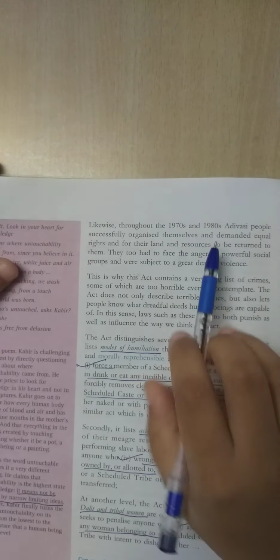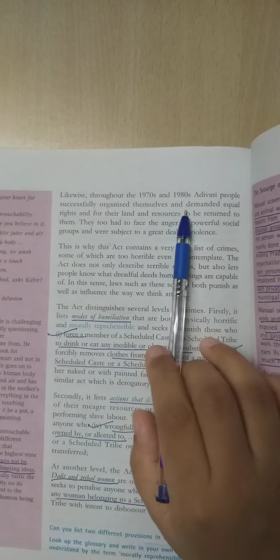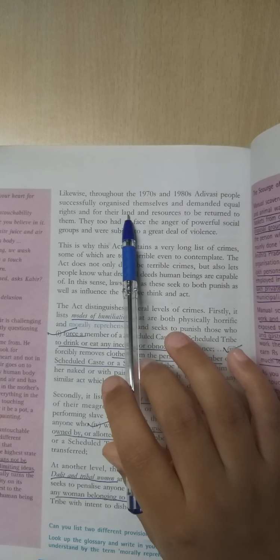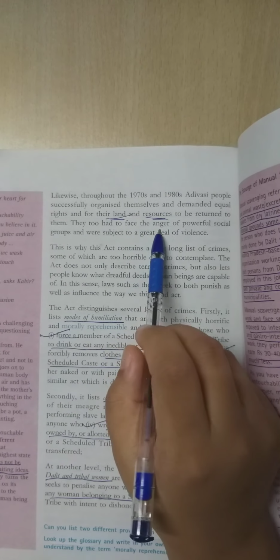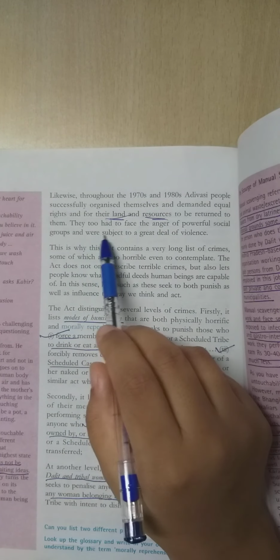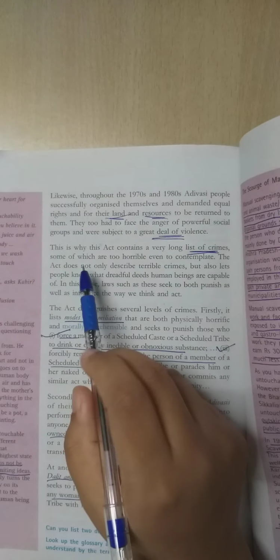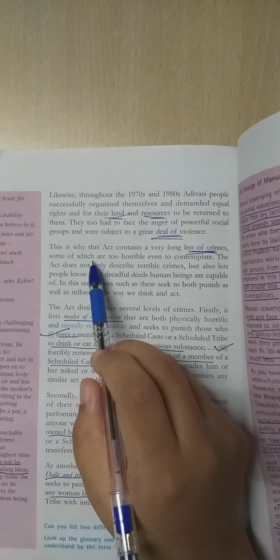Likewise, throughout the 1970s and 80s, Adivasi people successfully organized themselves, demanded equal rights, and demanded that land and resources be returned to them. They had to face the anger of powerful social groups and were subject to a great deal of violence. This is why the act contains a very long list of crimes, some of which are too horrible even to contemplate.